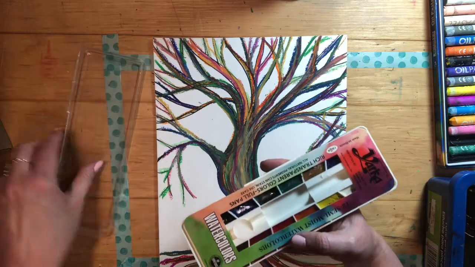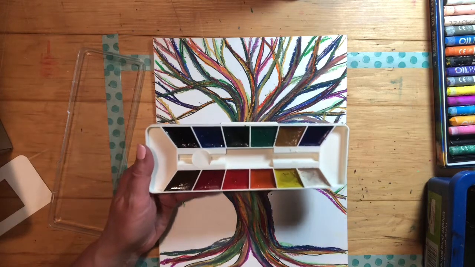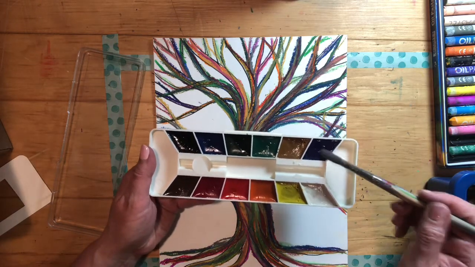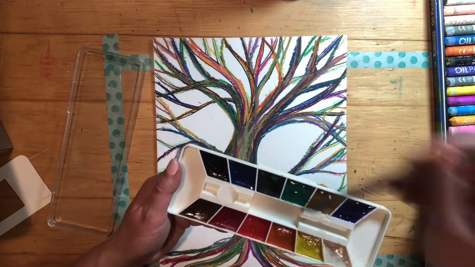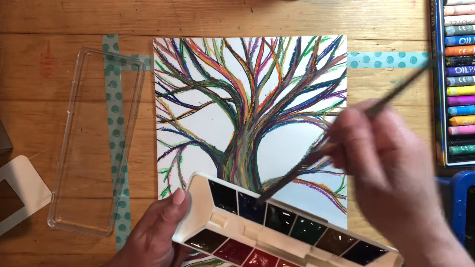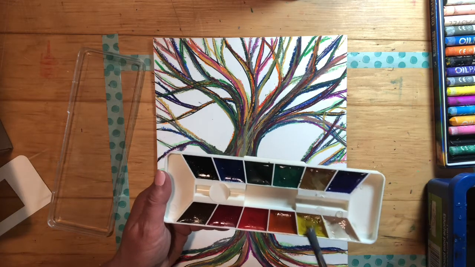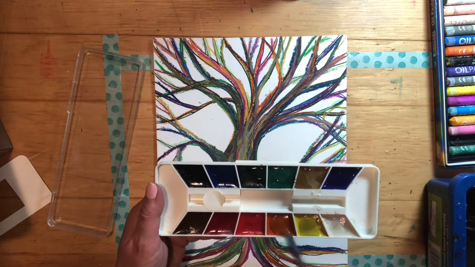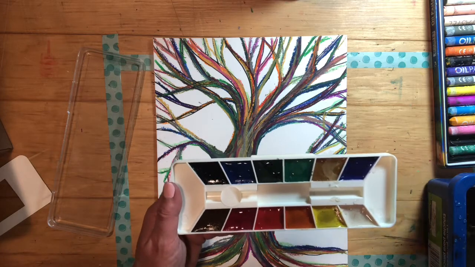So I'm gonna get out my paints, and now the first thing I'm gonna do is I'm gonna add water to the colors I think I'm gonna use. So you can use your paintbrush. Be patient. Put a little bit of water. Hopefully your water's clean. Here we go.